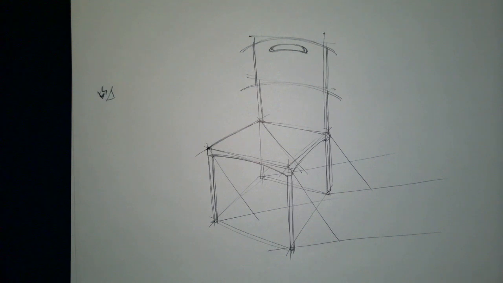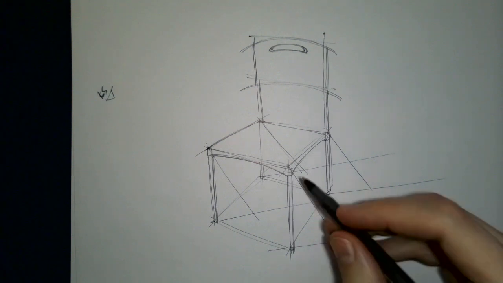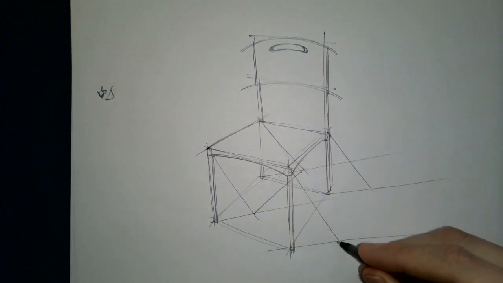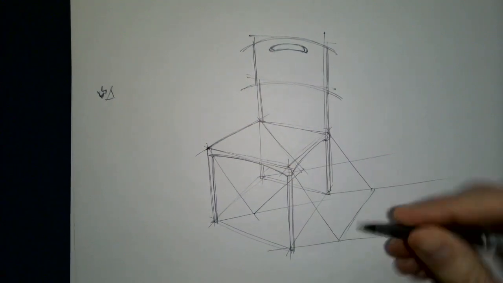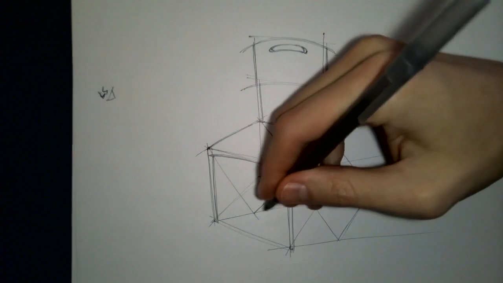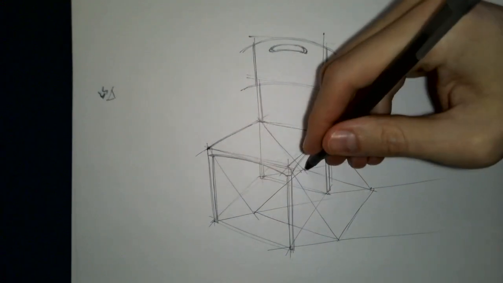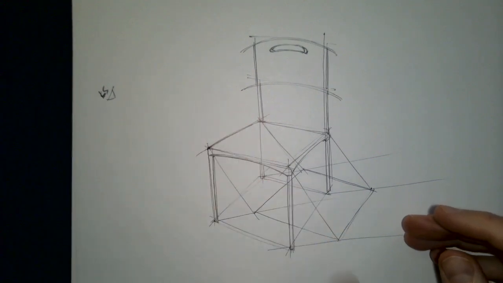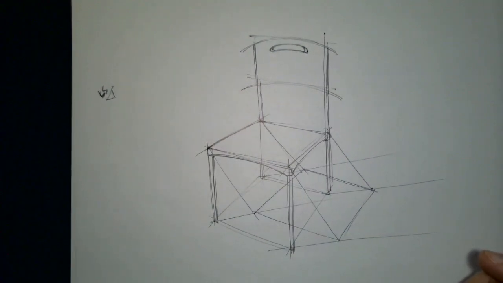So right now we've got enough information to know the shape of the seat for this chair. Okay, it's that shape projected down. And that's looking good.